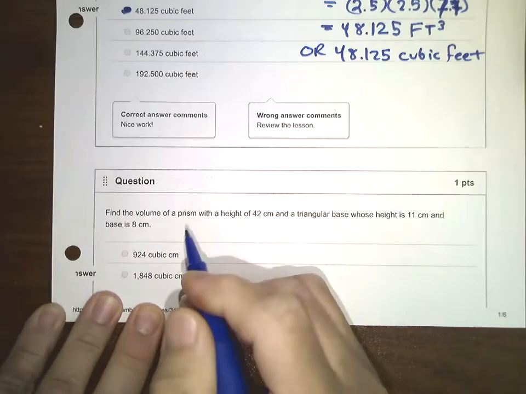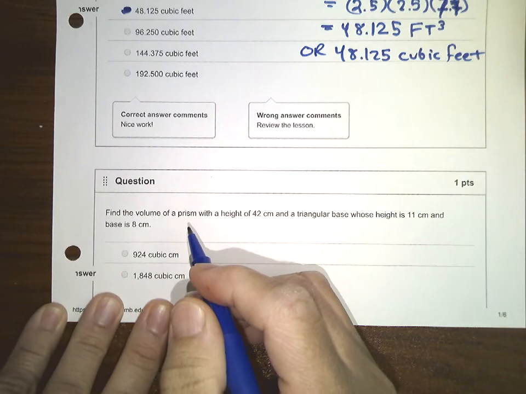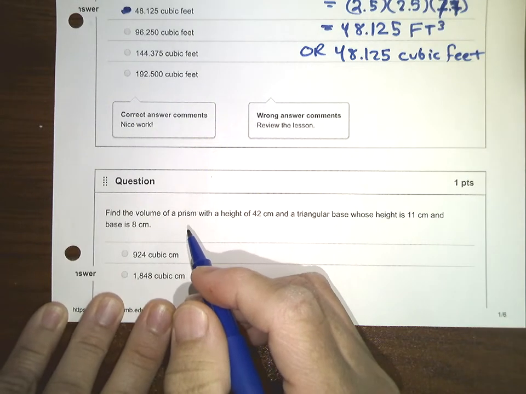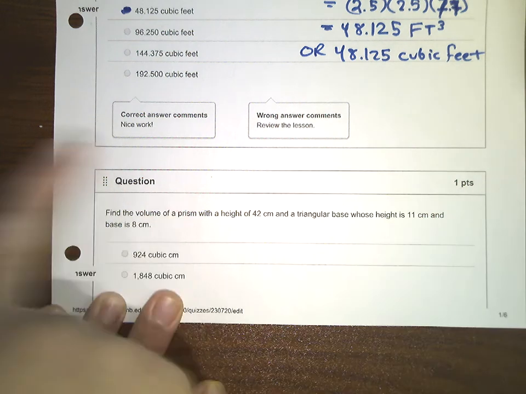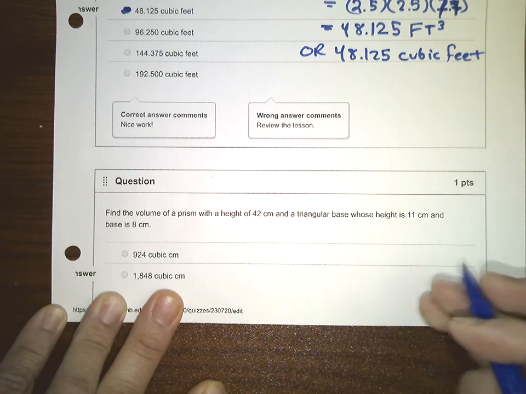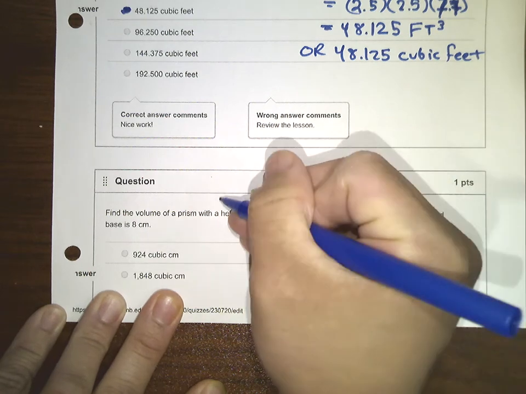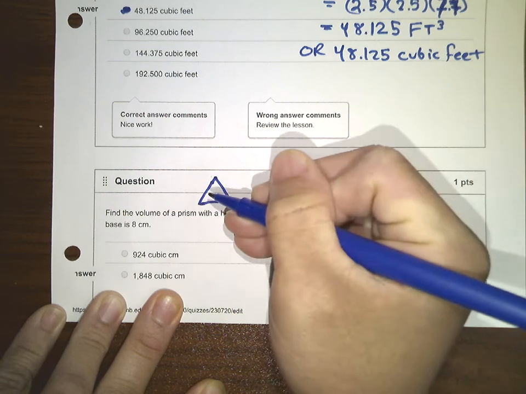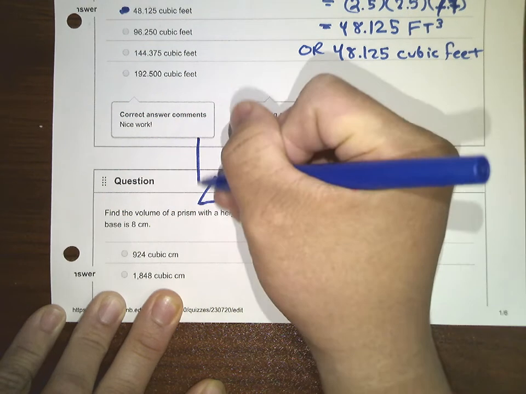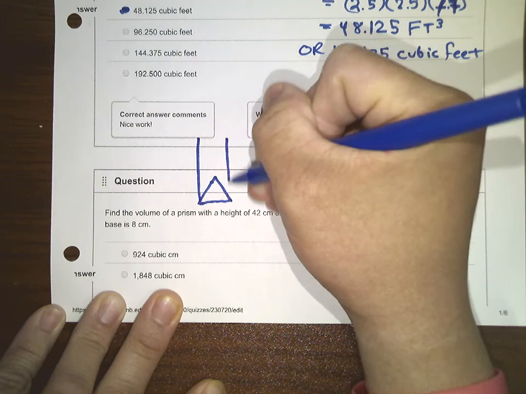All right, let's try another one. Find the volume of a prism with a height of 42 centimeters and a triangular base whose height is 11 and base is 8 centimeters. So this is similar to the figure for the rectangular solid, except that instead of a square or a rectangle on the bottom, it's going to be a triangle.